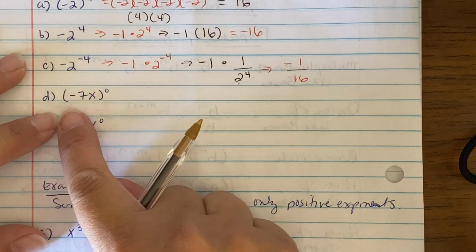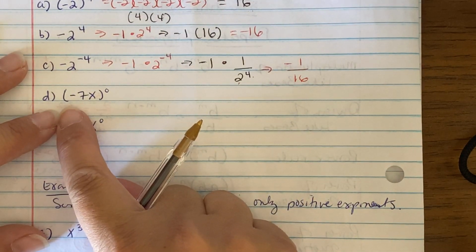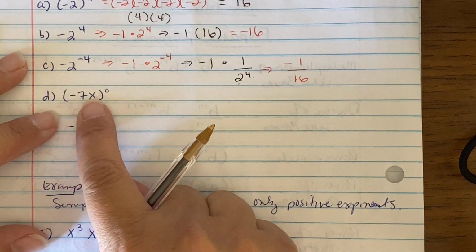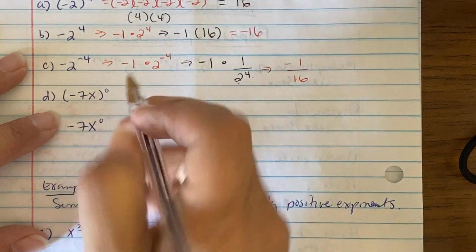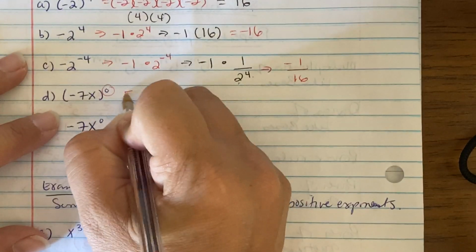Based on the rules we studied a minute ago, remember what I said, parentheses, negative 7x, close, raised to the 0 power. Anything raised to the 0 power, your answer is 1.